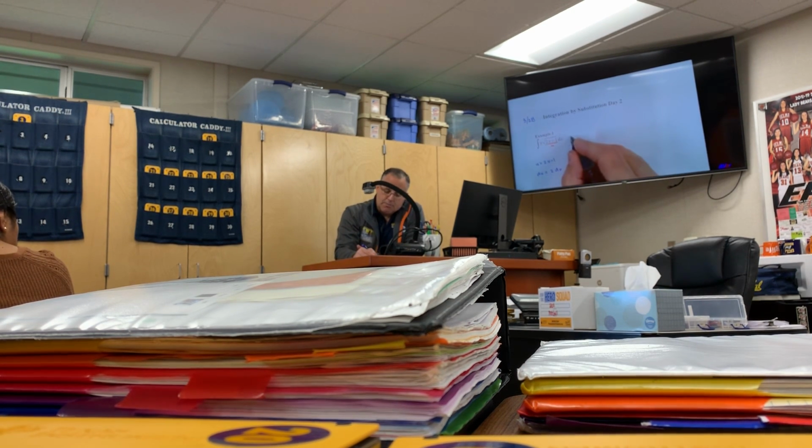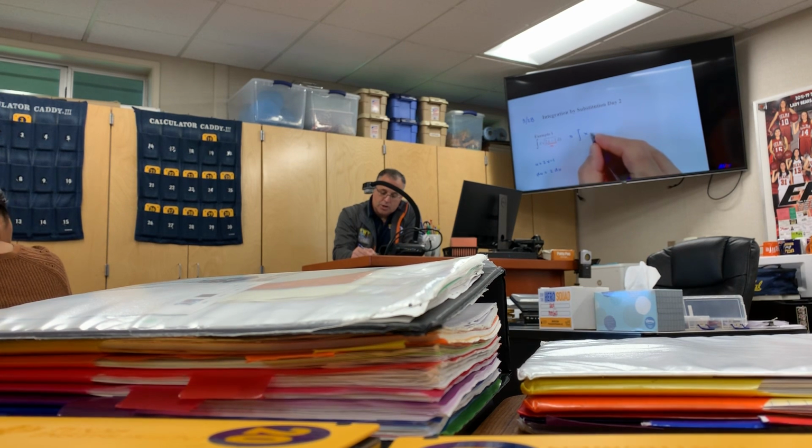Okay, so this is going to become equal to the integral of, that x is still there, right? The du didn't pick up that x, so we still have that x, square root of u times 1/2 times 2 dx.